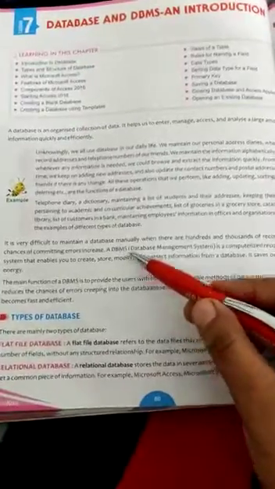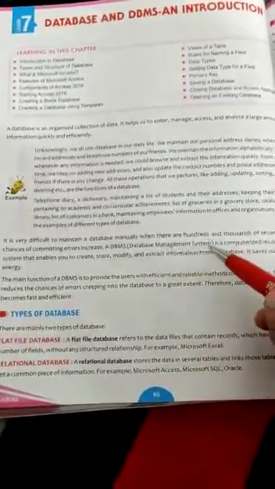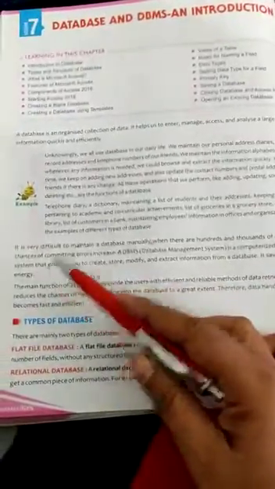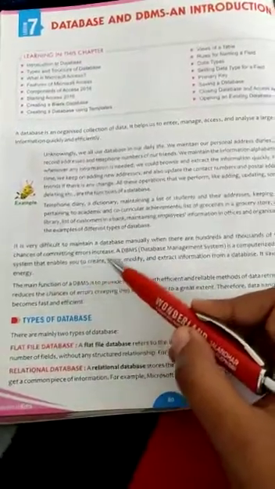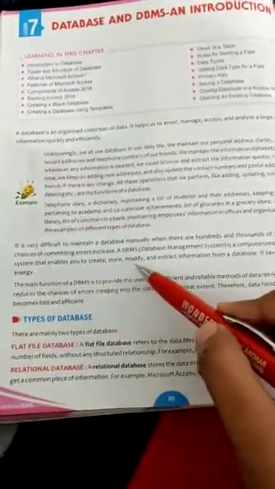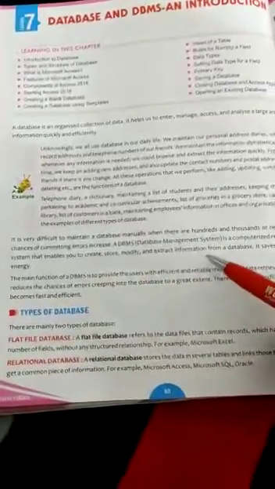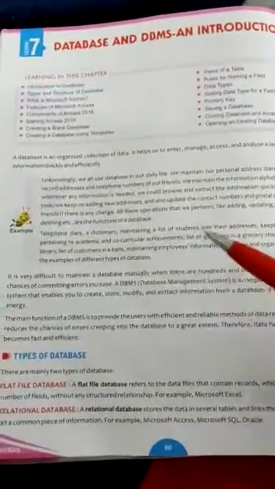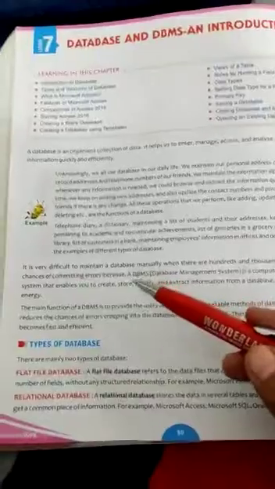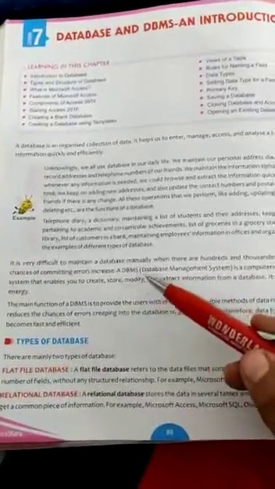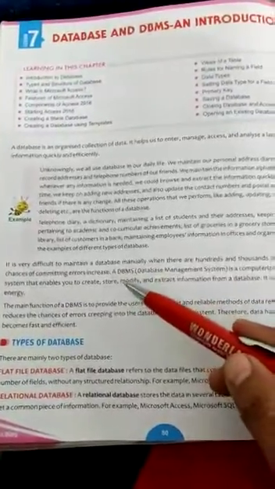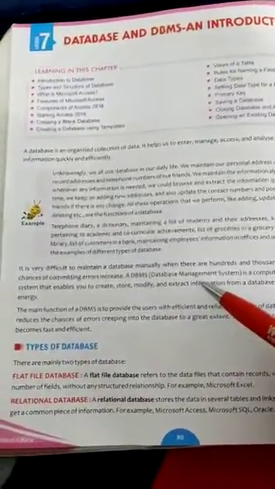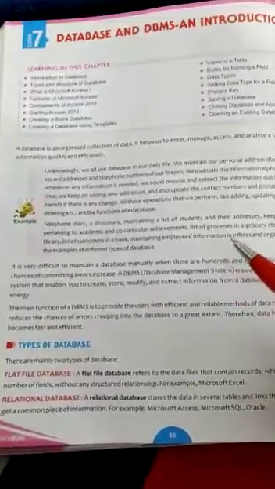A DBMS, Database Management System, is a computerized record keeping system that enables you to create, store, modify and extract information from a database. So manually it is very difficult to maintain a database, and the DBMS comes into the picture.